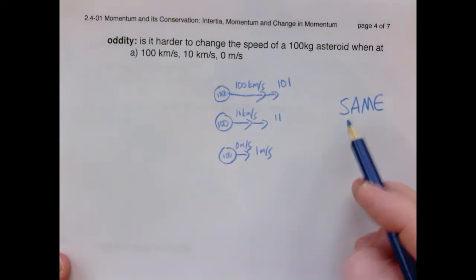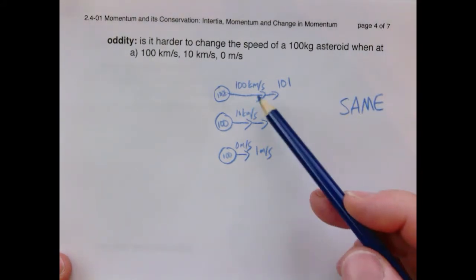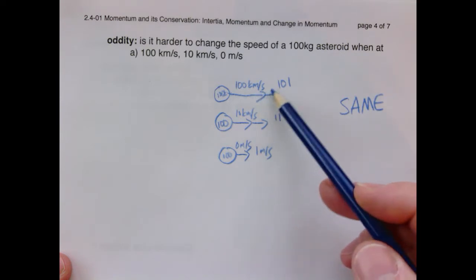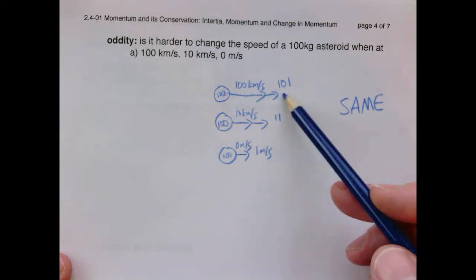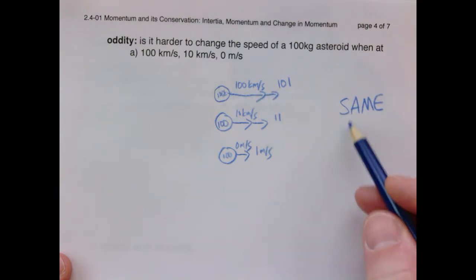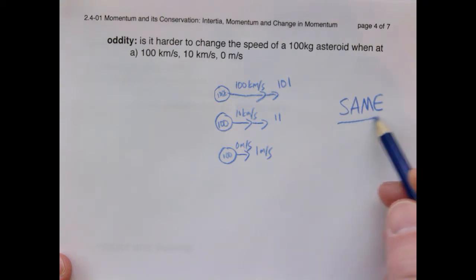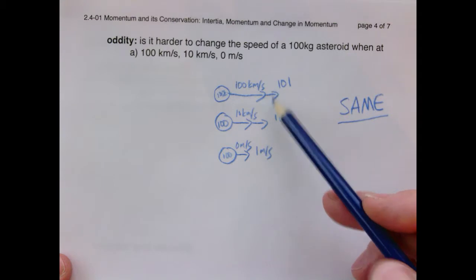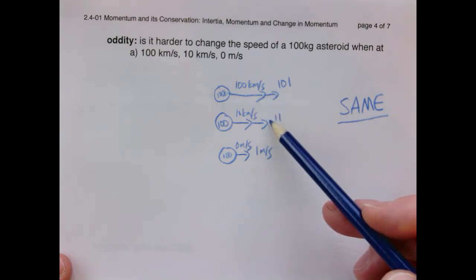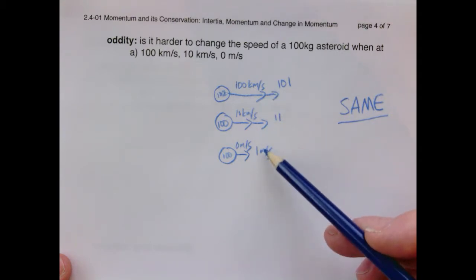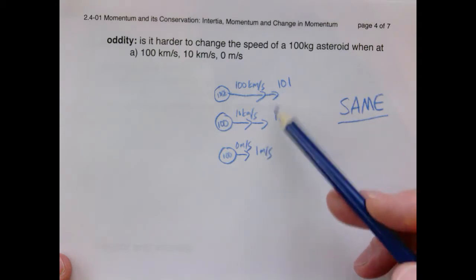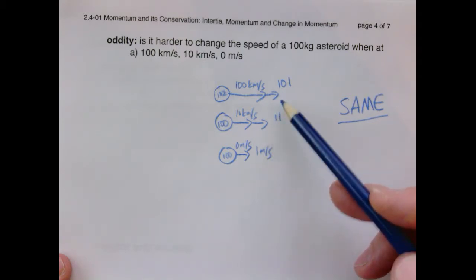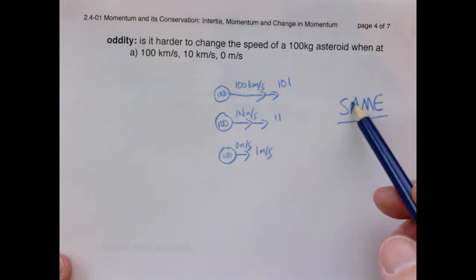Naturally, if you were thinking about this, most people will say that it's more difficult to change this 100 kilometers per second to 101. But the fact is that it's just as hard to change all of them by 1. Whether it's moving very quickly, whether it's moving less quickly, or whether it's not moving at all, how difficult it is to change them by 1 meter per second, to increase their speed by 1 meter per second, is the same.